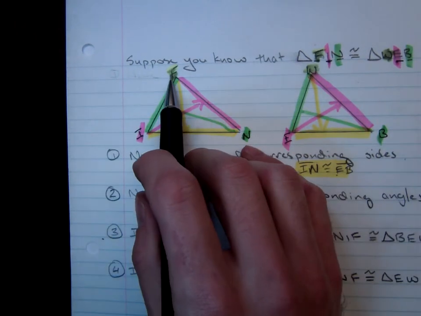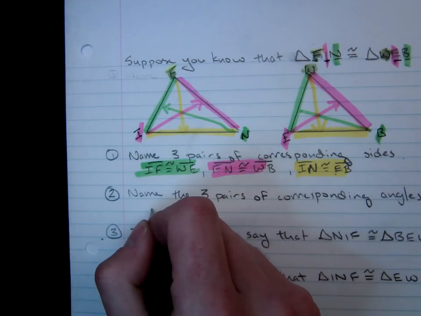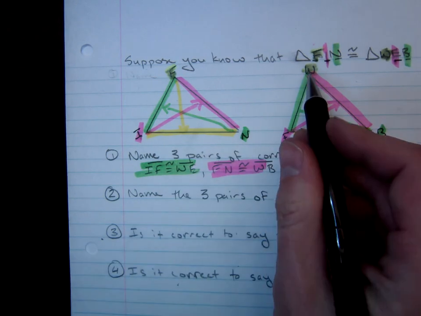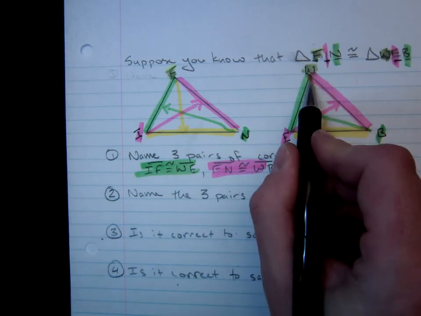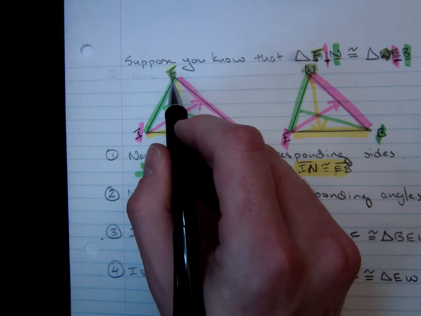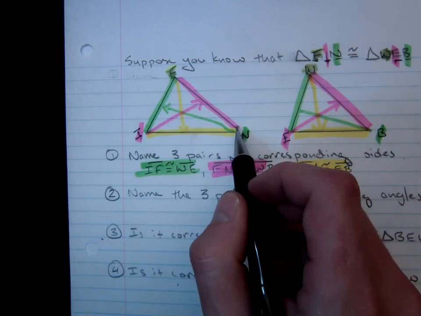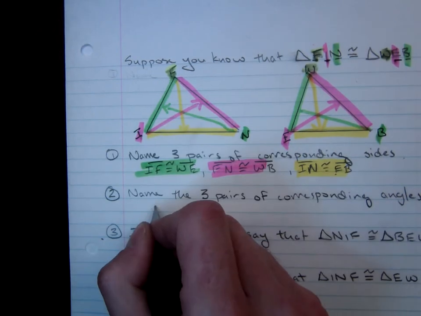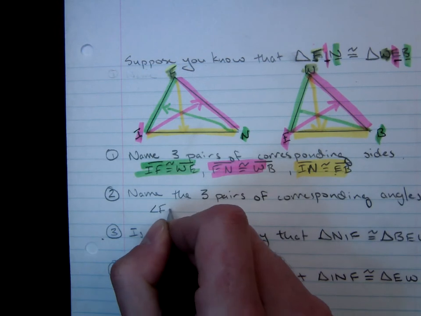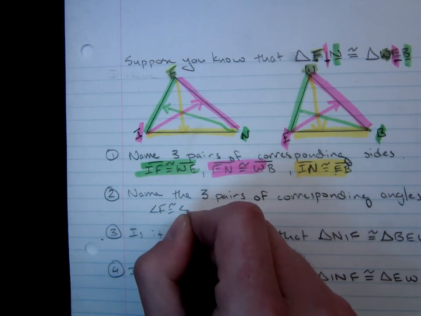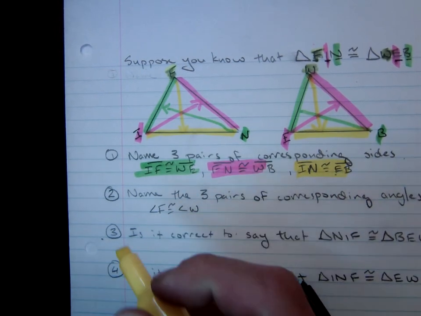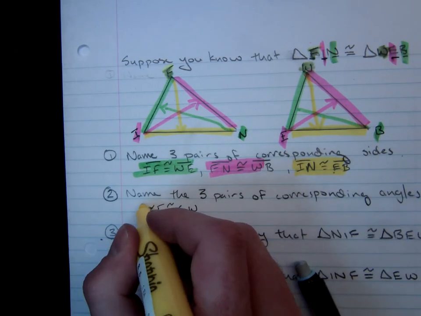So F and W are both yellow, and in this case, since W and F are the vertices for only one angle, I can actually just name that angle using that. So I'm just going to do angle F is congruent to angle W. Okay, and that's my yellow angle. Keep these all straight.